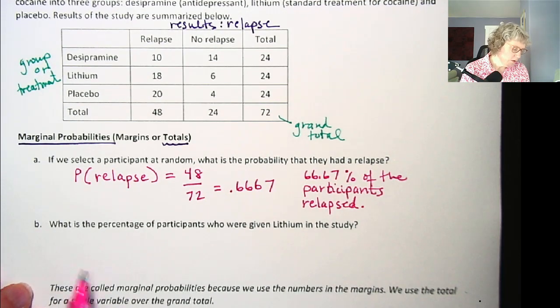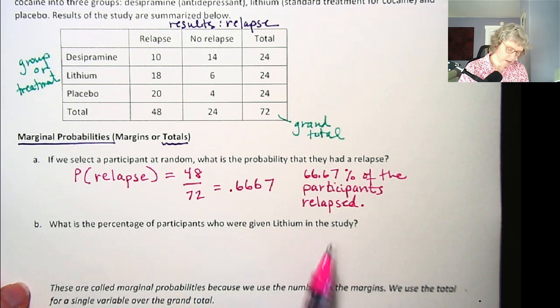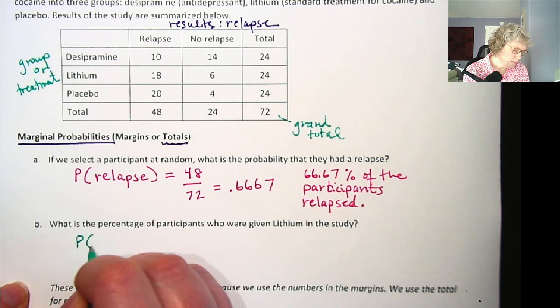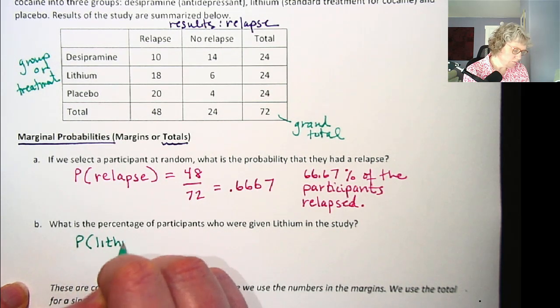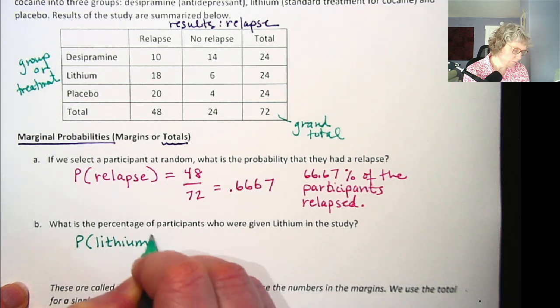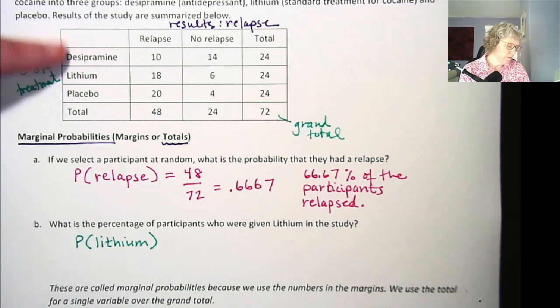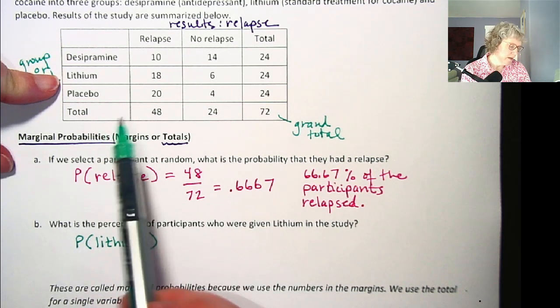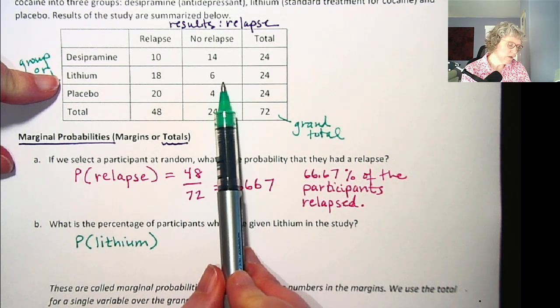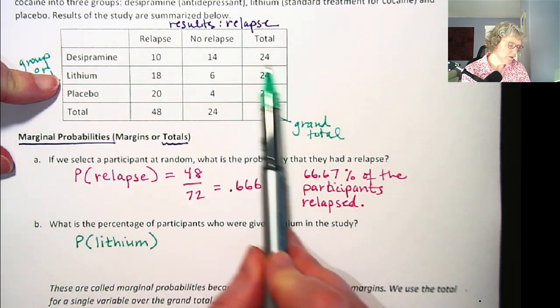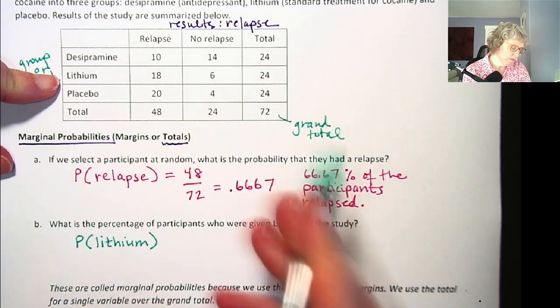Let's do another one. What is the percentage of participants who were given lithium in the study? So now we're going to write probability lithium. This is in a row. All the people who were given lithium are in the middle row, and it doesn't say anything about whether they had a relapse or not. So we're looking for the total, 24 out of 72.